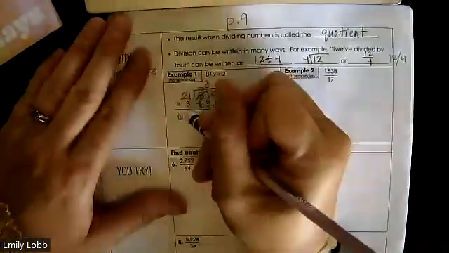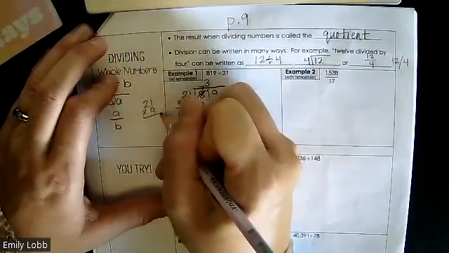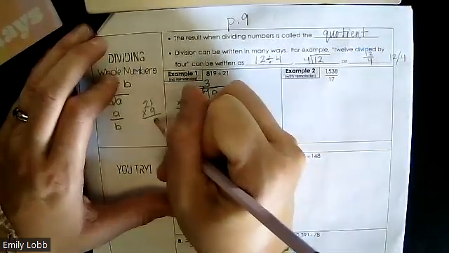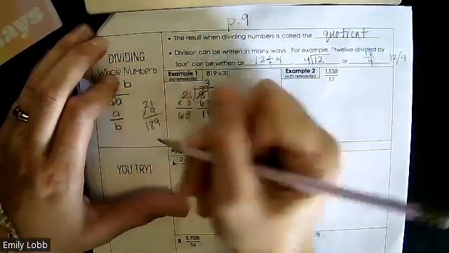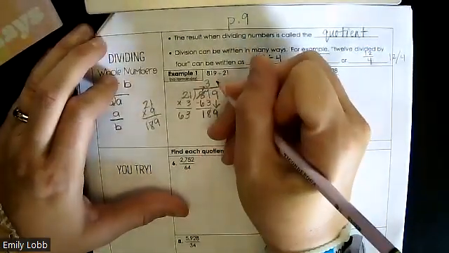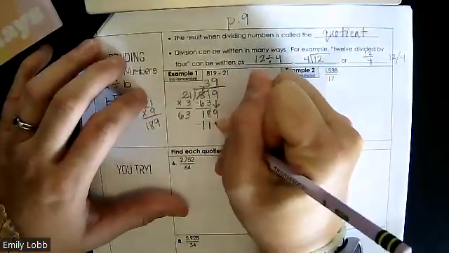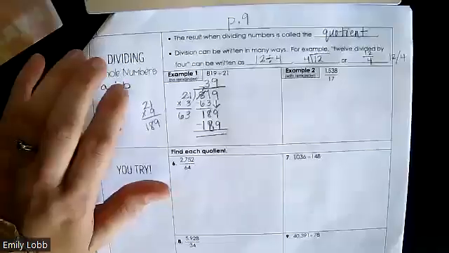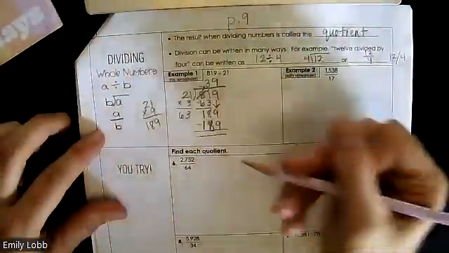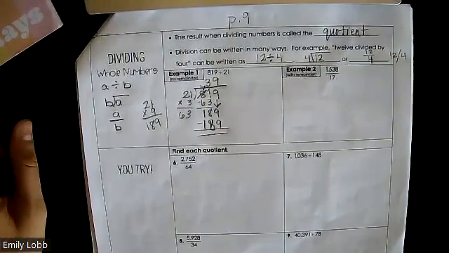So if I tried 9, 9 times 1 is 9, and 9 times 2 is 18. So I can put a 9 here because 9 times 21 is 189. I draw 2 bars. You could also write a 0 down here. Either way, it's fine. There's no remainder here.